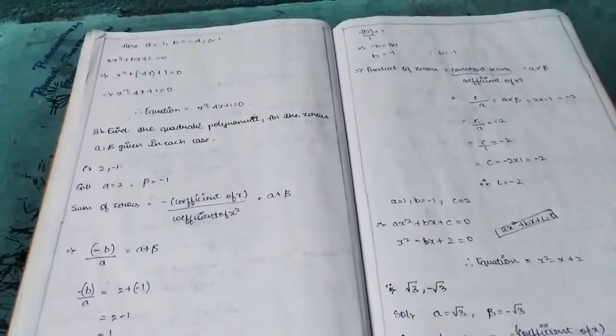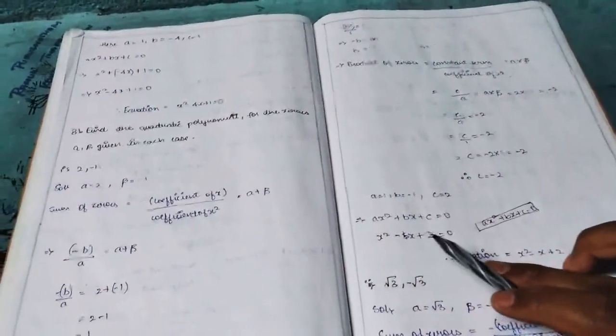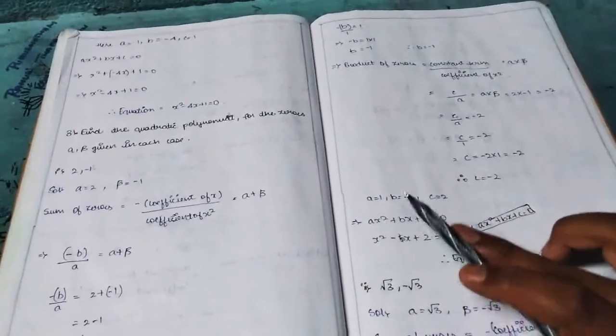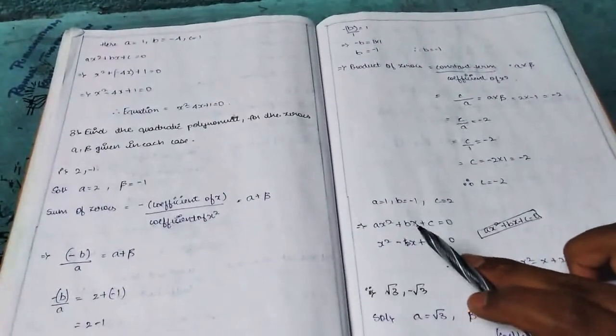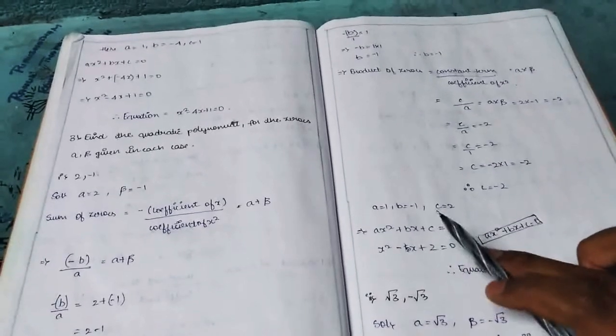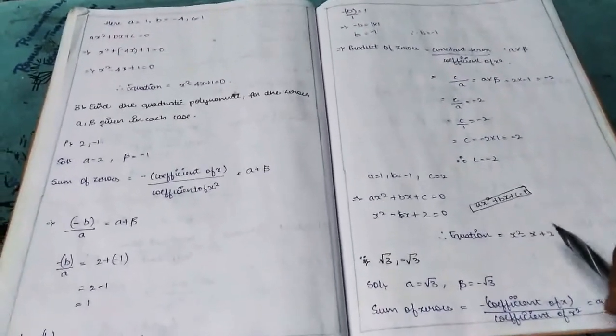If we substitute here, we will get x square minus x minus 2 is equal to 0. Here a means 1, so 1x square means x square. b is equal to -1, so -1 into x means -x, plus c is equal to -2, is equal to 0. Therefore we got the equation x square minus x minus 2.